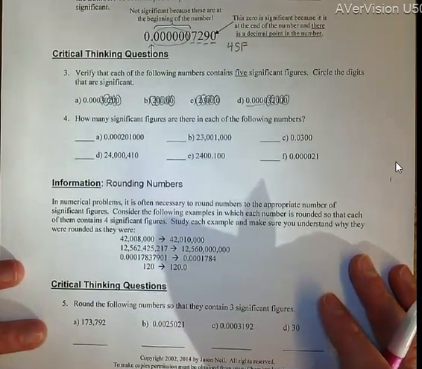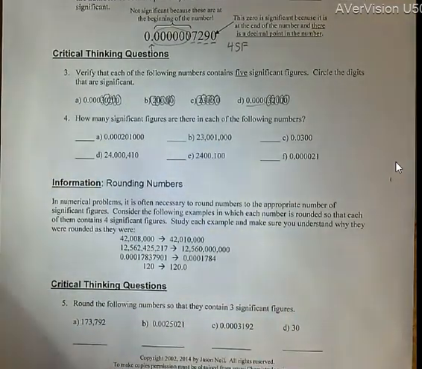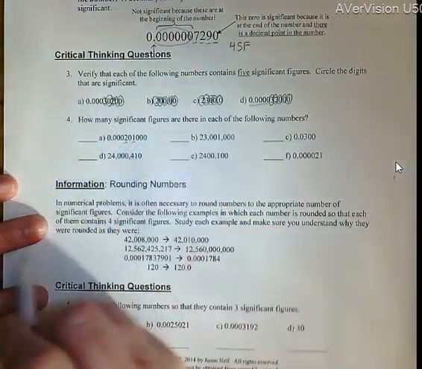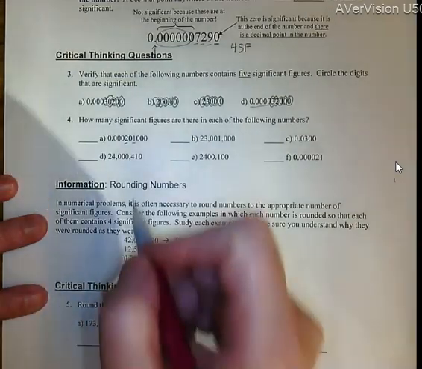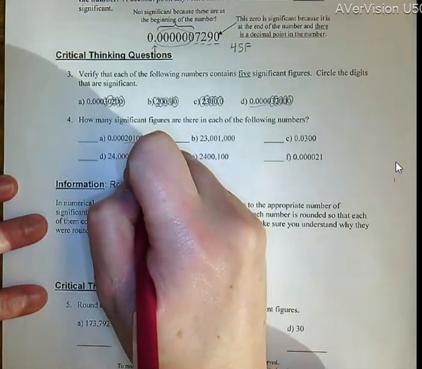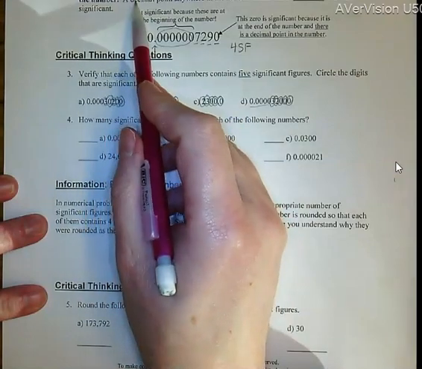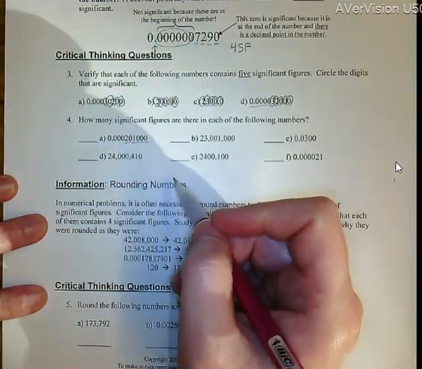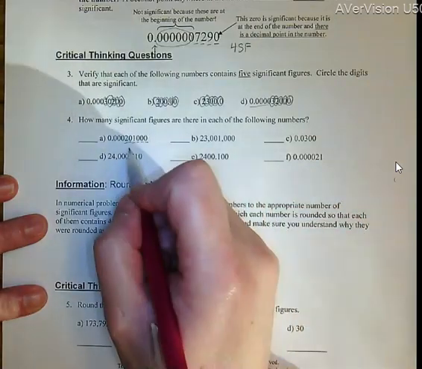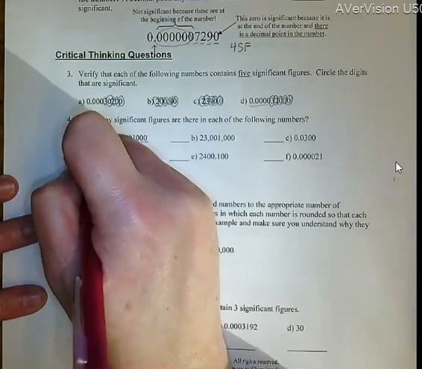Number 4, how many significant figures are in each of the following numbers? Okay, so again, I don't like circling them, so I'm going to underline them. So my 2 and my 1 are significant because they're not zeros. This 0 is significant because of rule number 3, that it's between numbers that are not 0. And then these 3 zeros here are because of rule number 2 up here, about the fact that there's a decimal and they're to the right of that decimal and at the end of my number. So this has 6 significant figures.